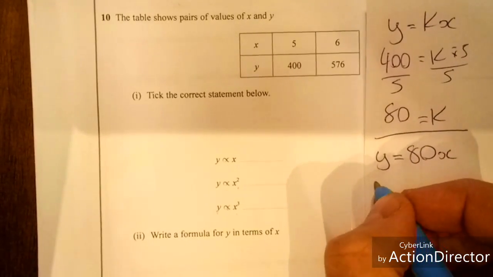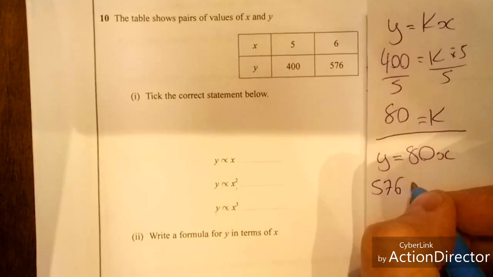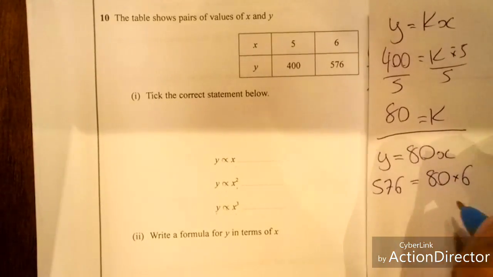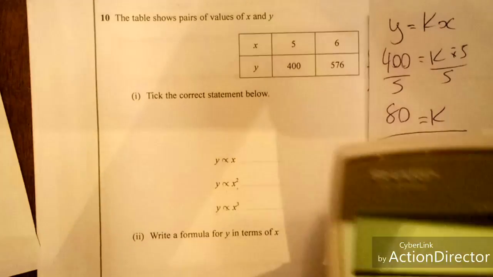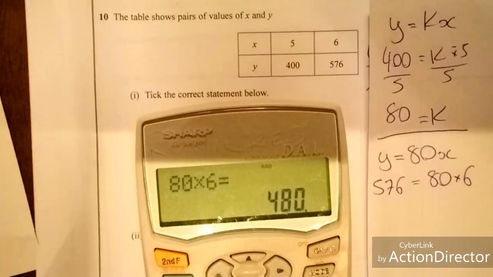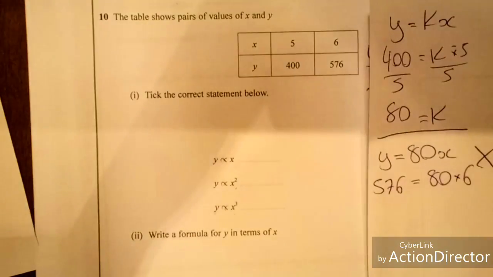Let's test it. So we've got 576. Is that proportional to 80 times 6? You have to use a calculator. 80 times 6 is 480, so that's wrong. Okay, so it can't be that.